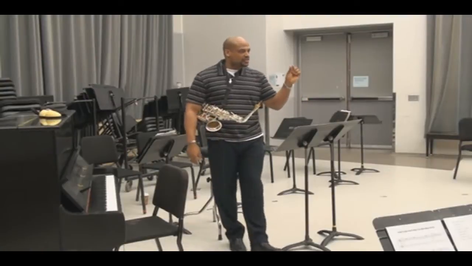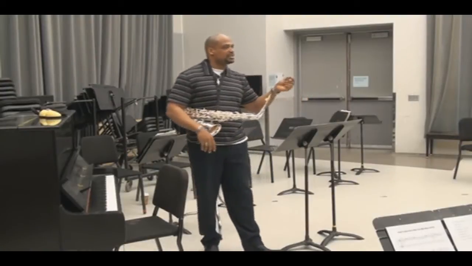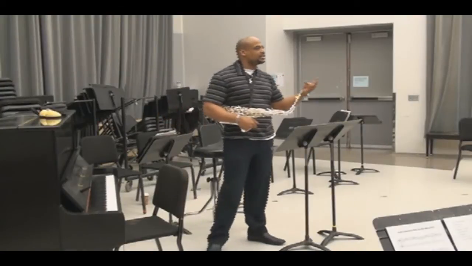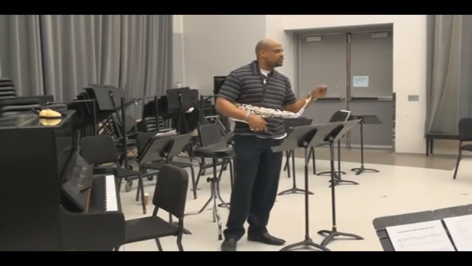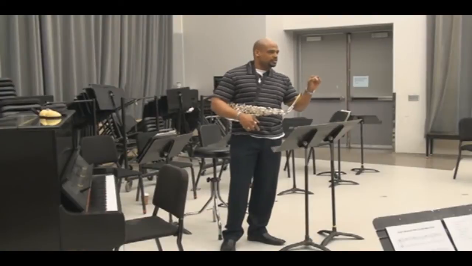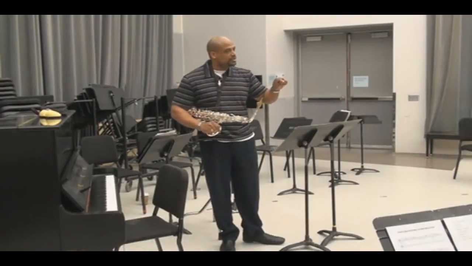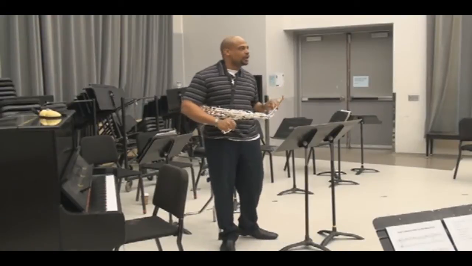So that's kind of the shortest version, which is what I call leading tones. The second step to that is enclosure. Enclosure is when you take a group of notes, some notes above the note, maybe 1 or 2 notes below the note, that resolve to a strong note.